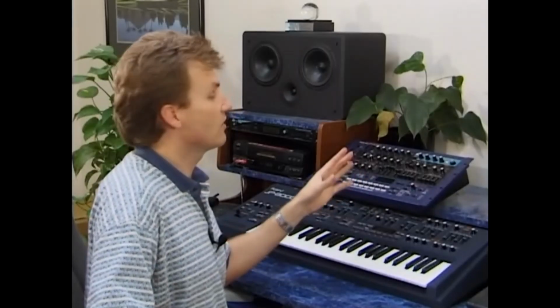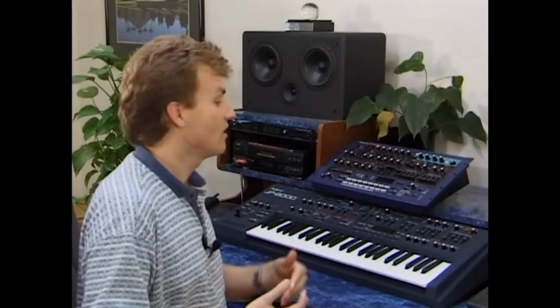So now we have external inputs coming in. What can we do with them? Well, the first thing I can think of is that we can use them as our external oscillators.